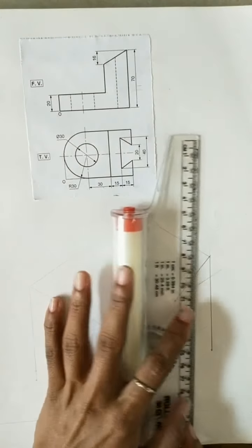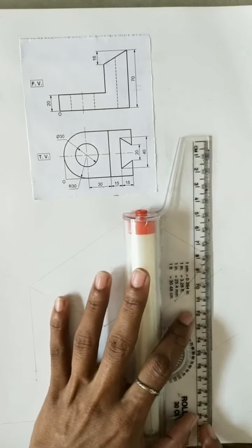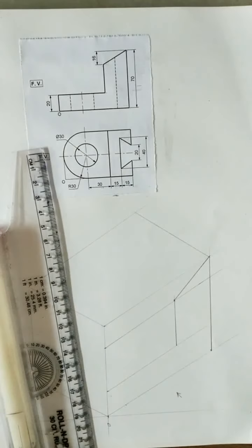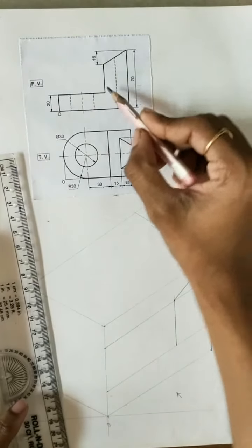Now I will draw this line like this. So this portion we have completed.